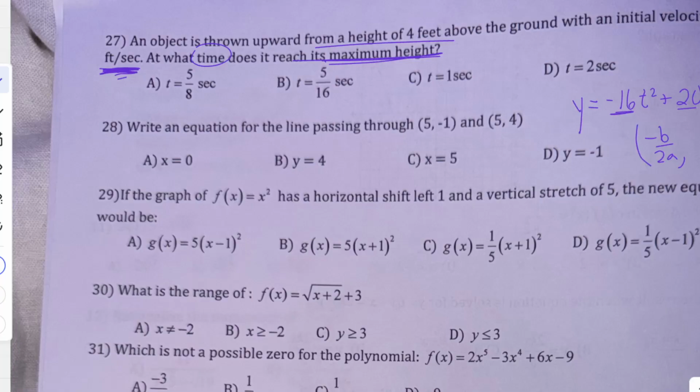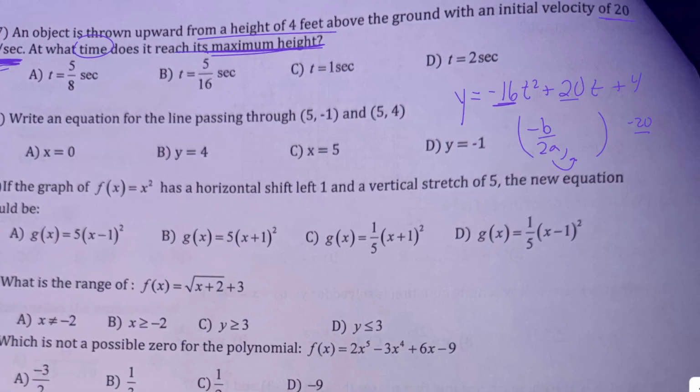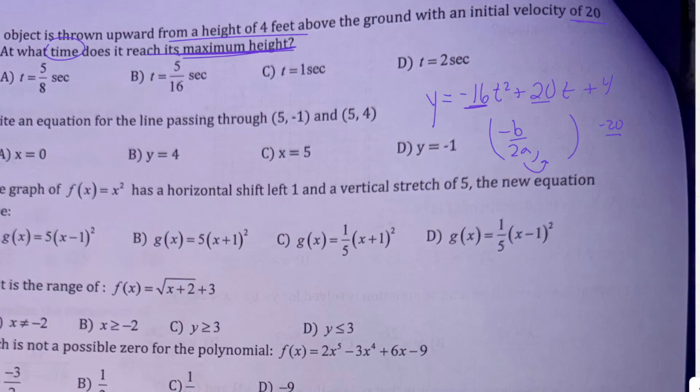-b/2a. Okay, so let's do it. So that's going to be -20 over 2 times -16.